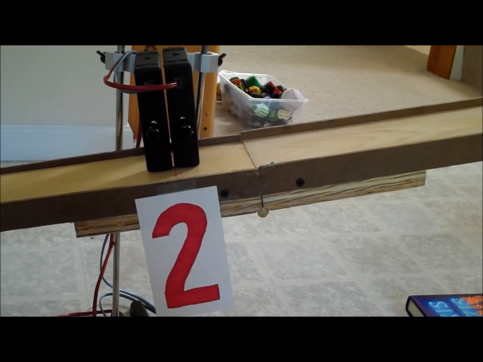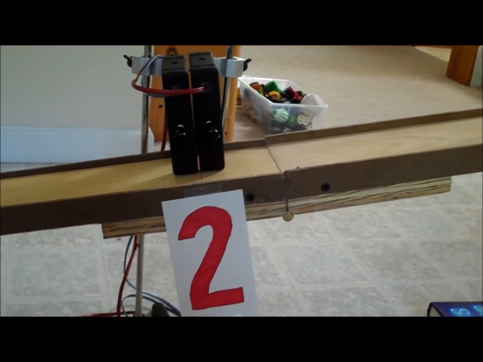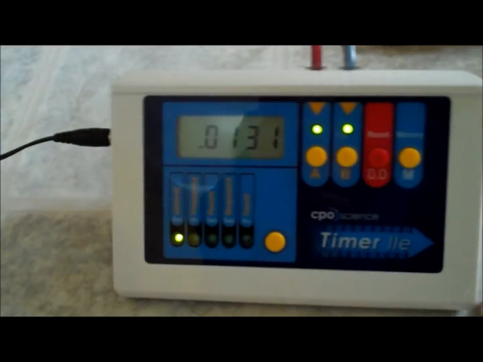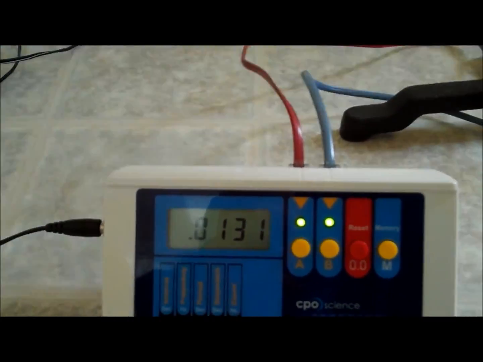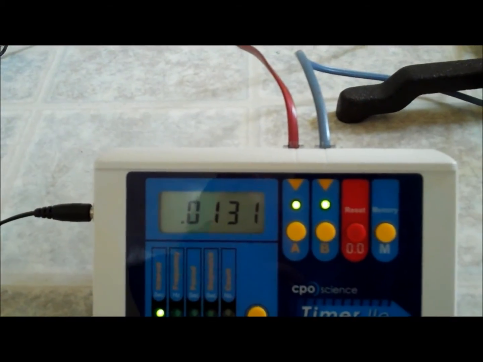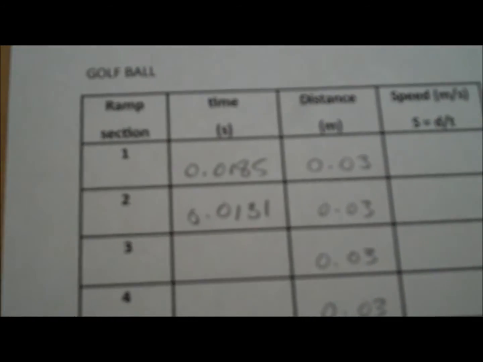And last but not least, in ramp section 2, the golf ball. Here we go. For ramp section 2, the golf ball, the time is 0.0131. Make sure you're putting that in the data table marked golf ball.